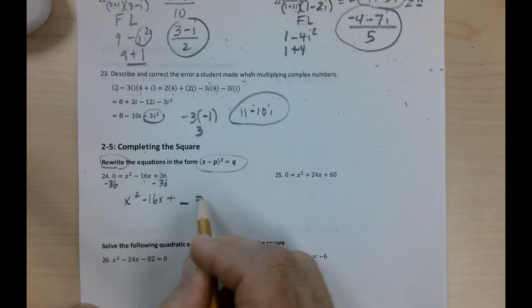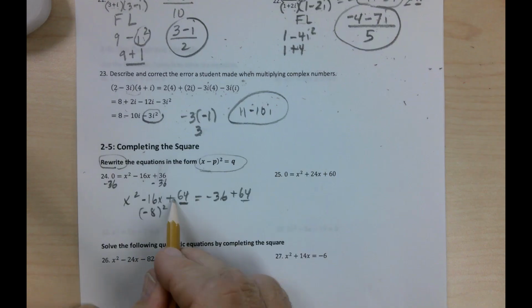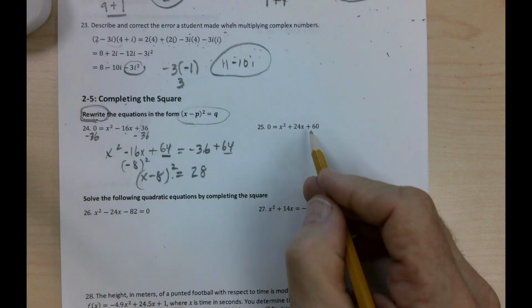So I'm going to flip this thing around. X squared minus 6 equals negative 36. Take half of this, negative 8, square it, 64, but then I have to add 64 over here. These are on opposite sides. I write this as x minus 8 squared equals 28. And you're done.